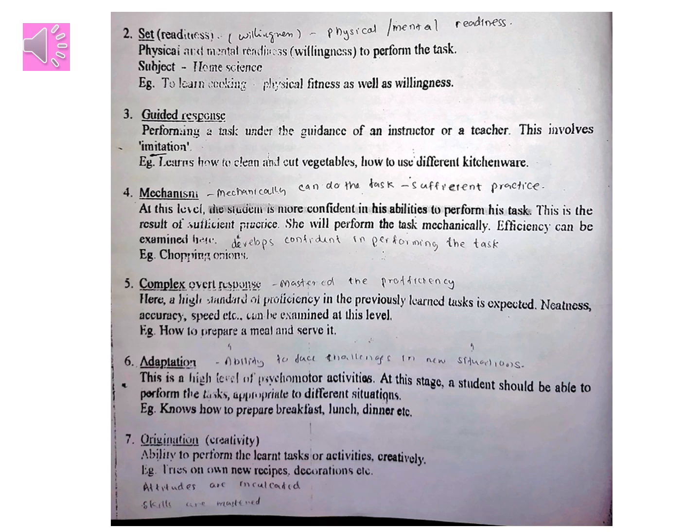Complex overt response. Here, a high standard of proficiency in the previously learned task is expected. Underline the word proficiency. In the complex overt response, here we can see the proficiency. What do you mean by proficiency here?